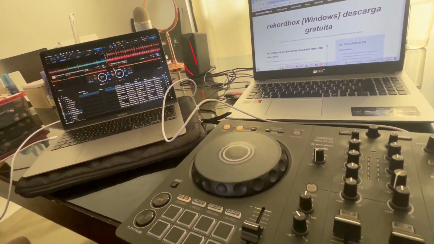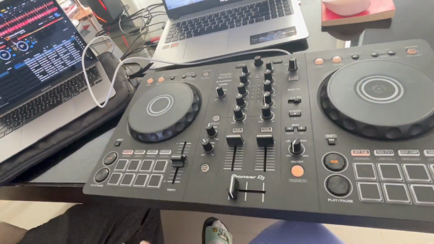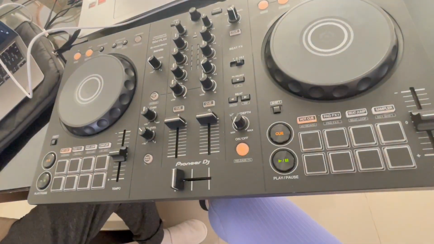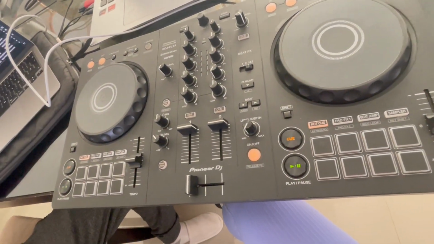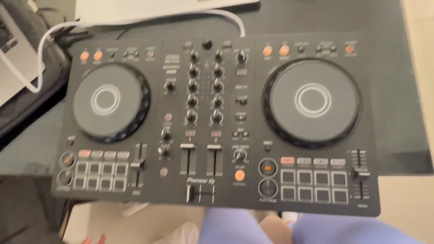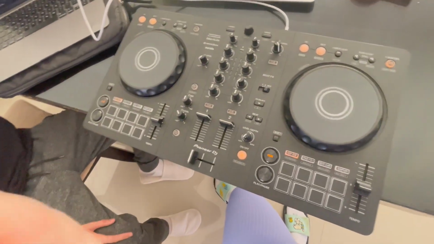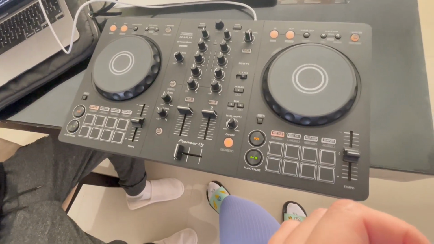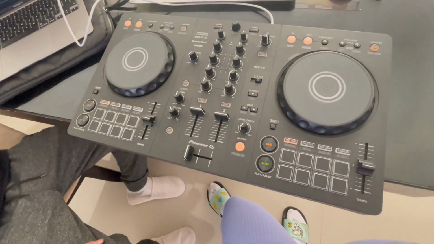They use just some, like echo, reverb, noise, maybe flanger or some other types. But if you don't know how to use it properly, don't use it.